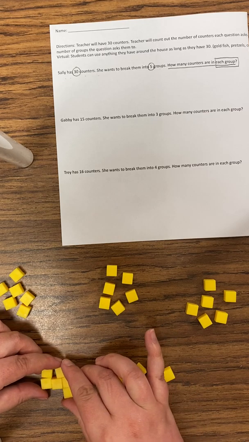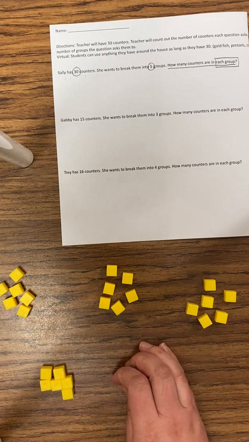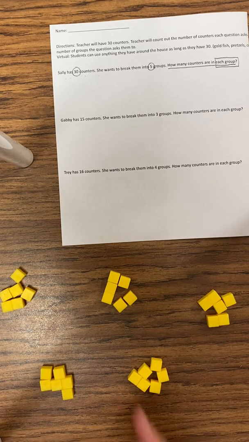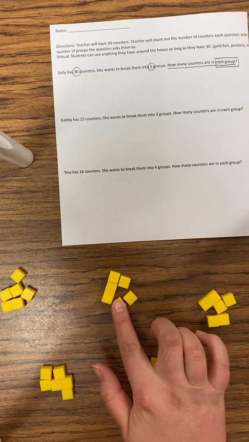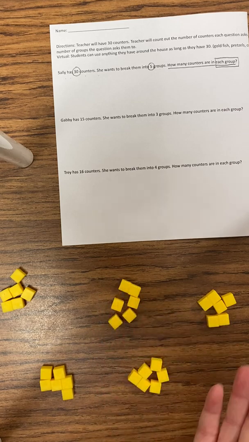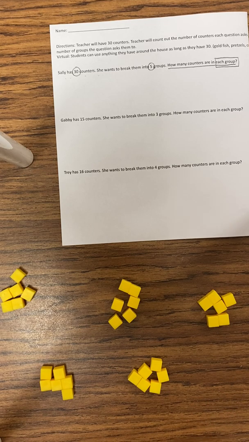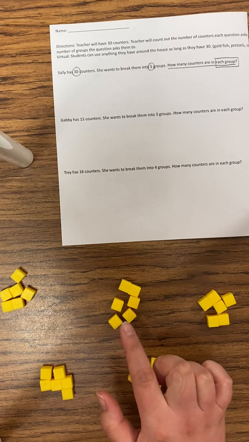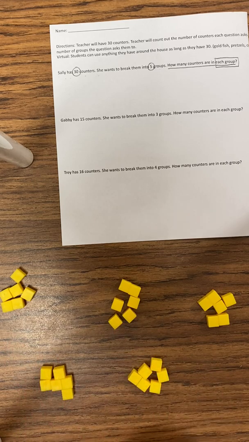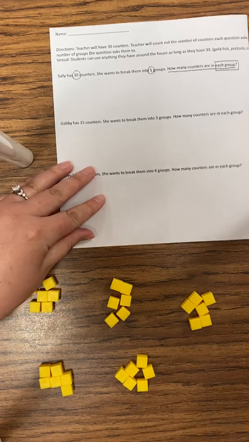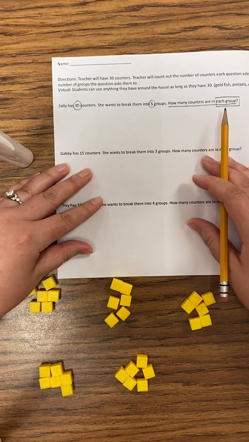Why don't we go ahead and count how many are in each group? We'll only do 1, because they're all equal, so one group can tell us how many are in each group. So we have 1, 2, 3, 4, 5, 6. Boys and girls, there are 6 counters in each group of 5. We practice this strategy with multiplication, and we just work backwards.